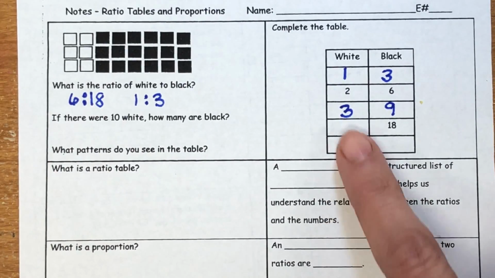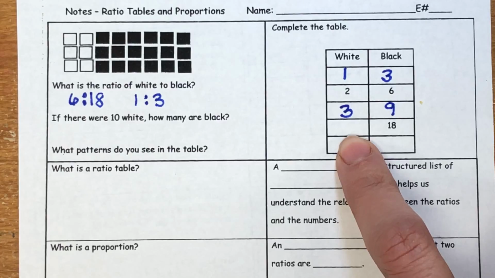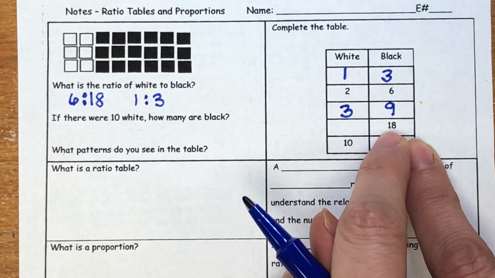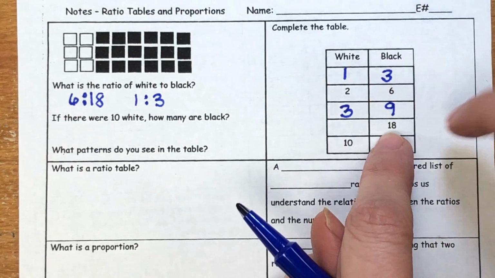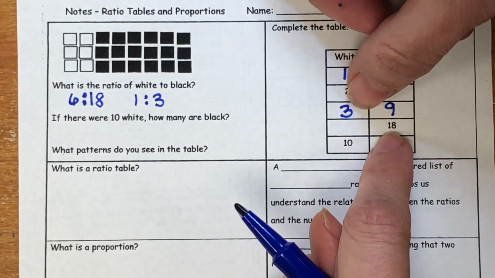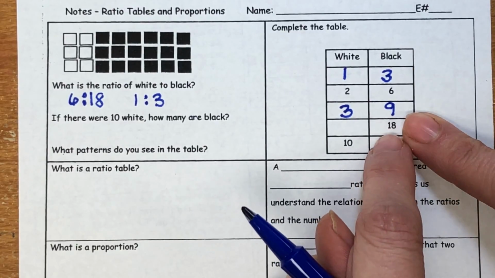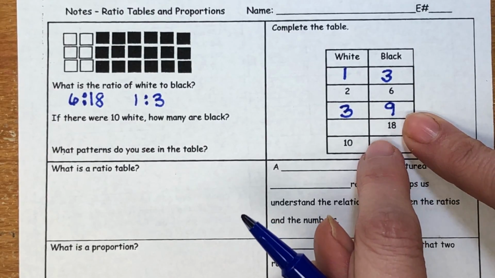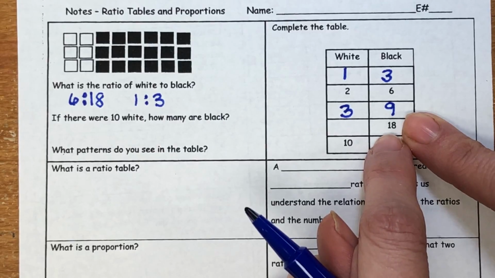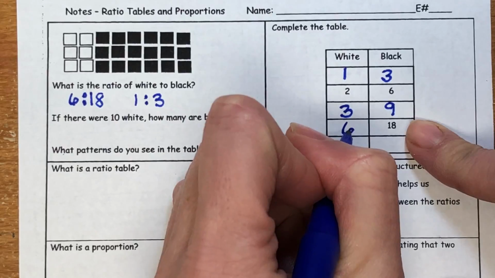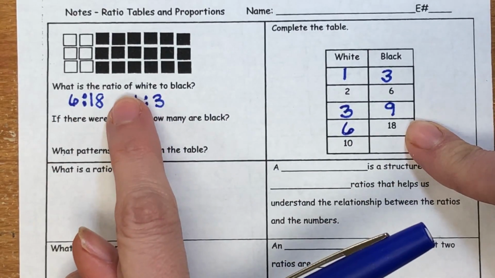Okay? I can look and figure out how many white if there are 18 black. Well, if I multiplied by 3 to get the black, then if I have black, I can always divide by 3. So 18 divided by 3 would give me 6, which was our original ratio.